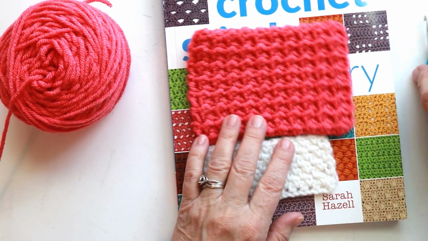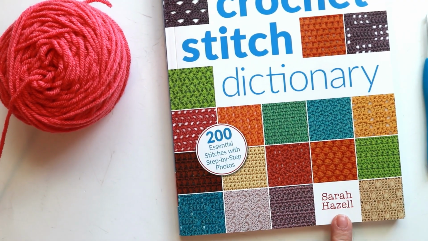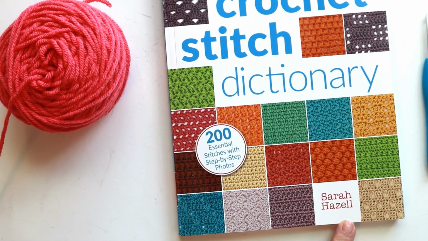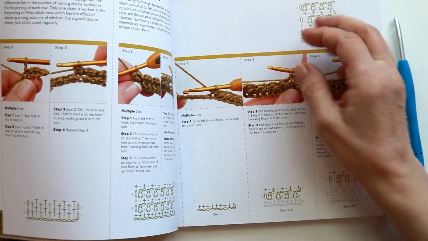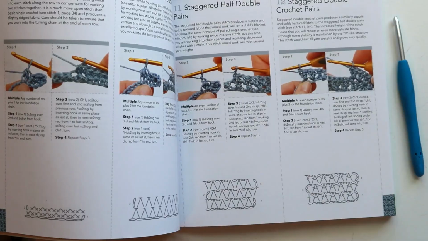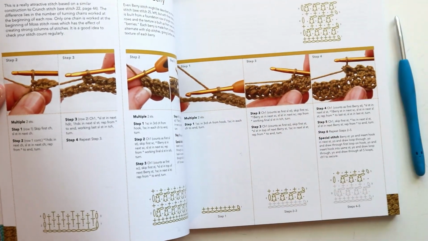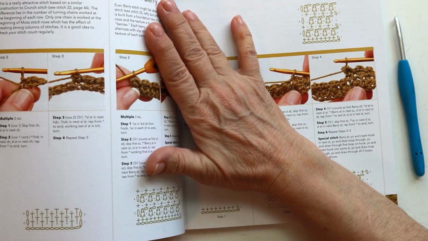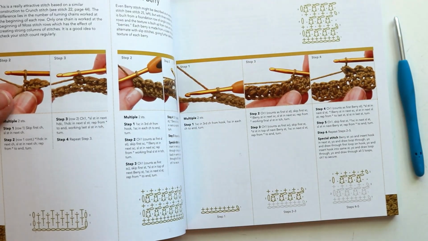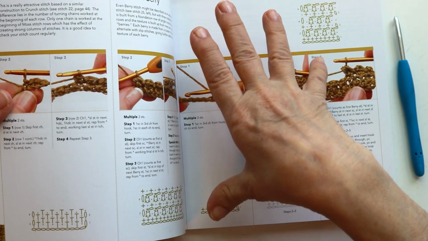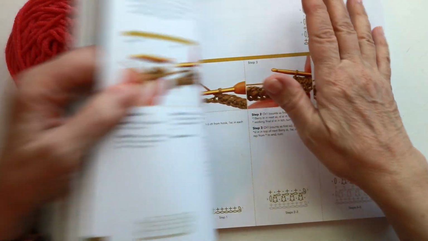Let me share real quick. This is the Crochet Stitch Dictionary by Sarah Hazel, and I got this on Amazon. I was using this book, just flipping through and grabbing a stitch of the week, and then I'd give a tutorial on it, and I wouldn't cross-reference YouTube or Google or anything to make sure that it was the correct stitch for the name of the stitch. And I apologize. I am going to no longer refer to this book.